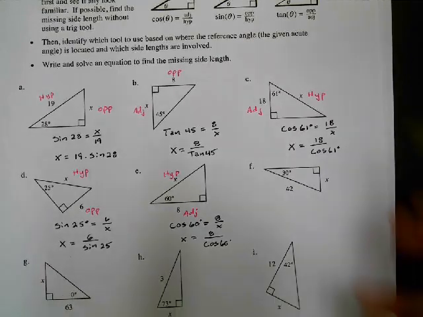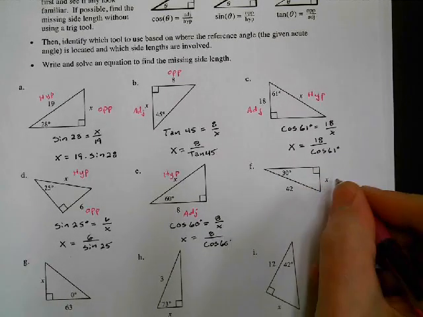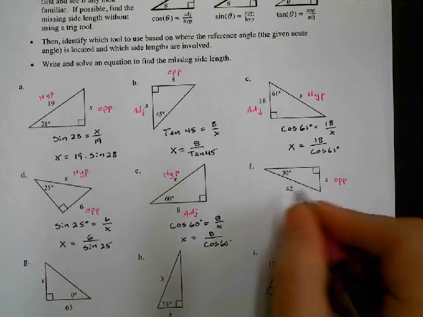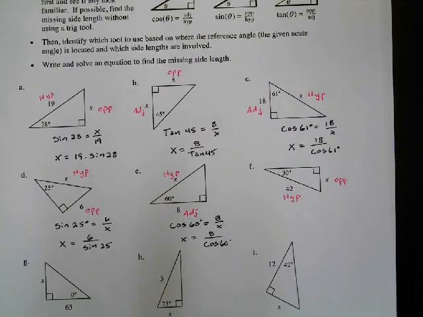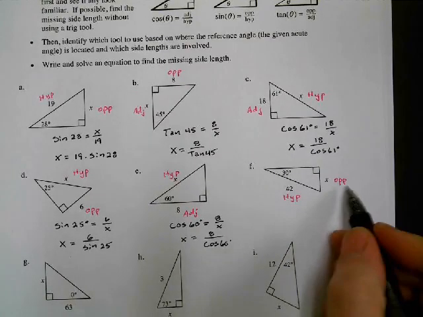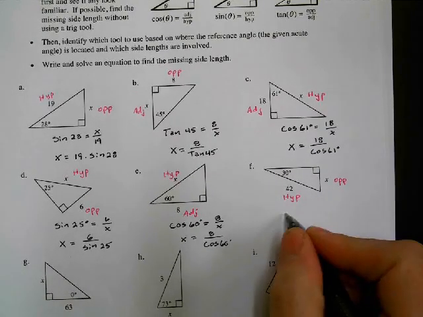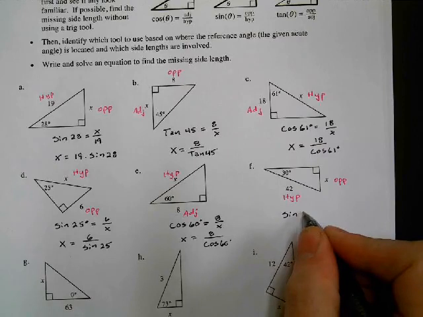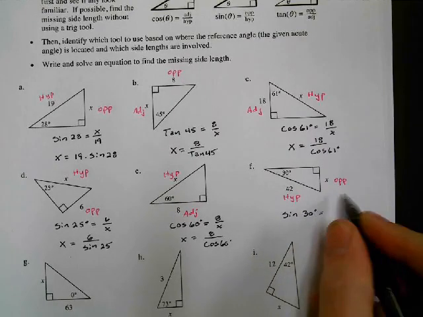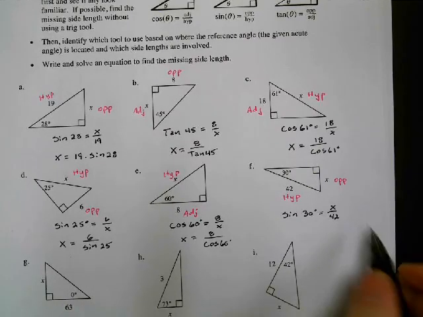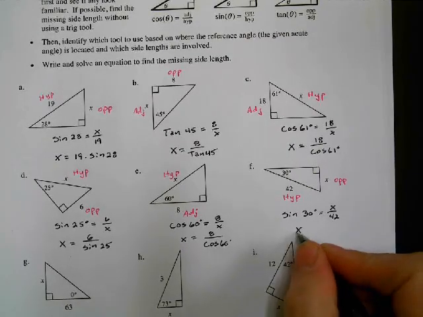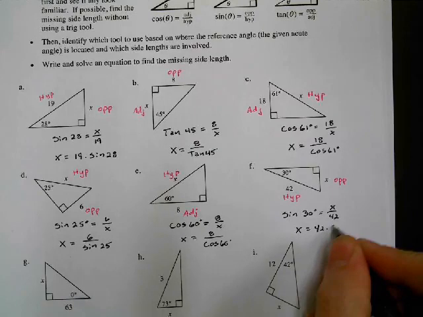That's how it works. So here we got 30 degrees. This is opposite. This is hypotenuse. So we've got opposite and hypotenuse. That's opposite, hypotenuse, so sine. So sine of 30 degrees is x over 42. Since x is in the numerator, I multiply both sides by 42, and x would be 42 times the sine of 30.